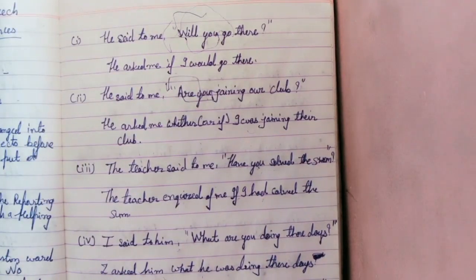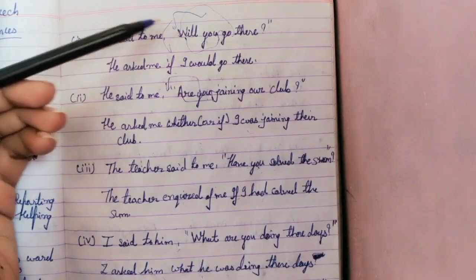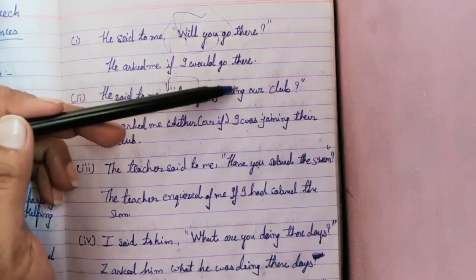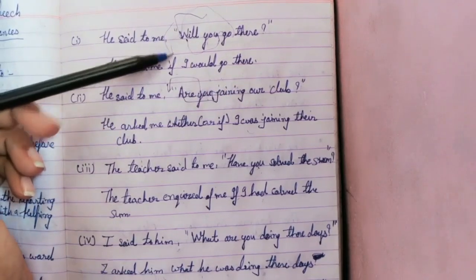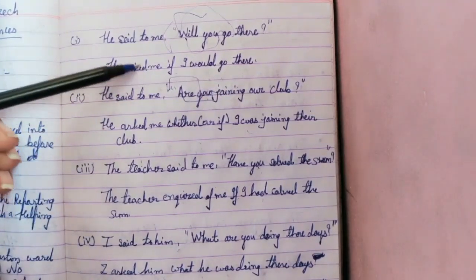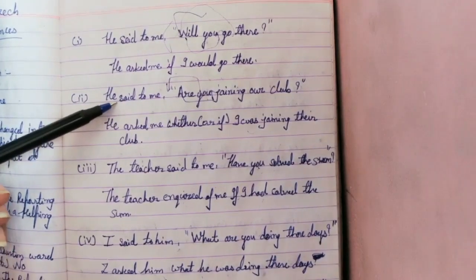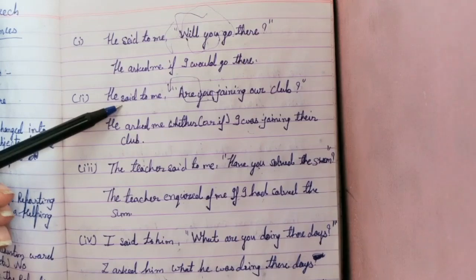So it's easier now. You can easily change "you" according to the object of the reporting verb, and "will" becomes "would": I would go there. In both ways, it's easy to change if you remember all those rules. Now, second sentence. He said to me, "Are you joining our club?"